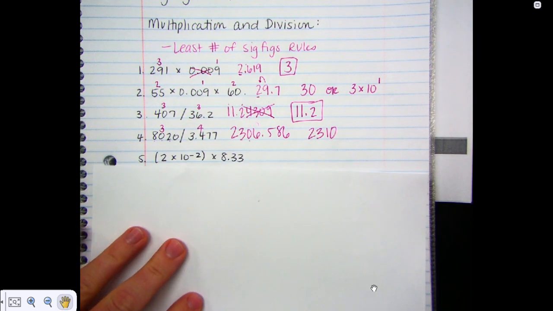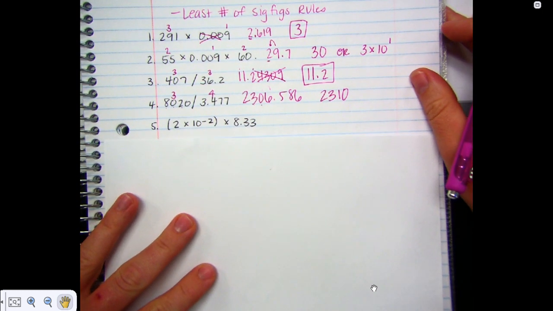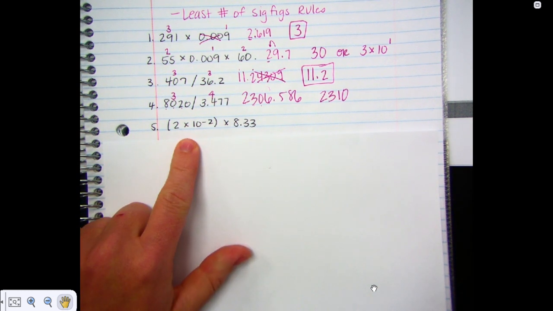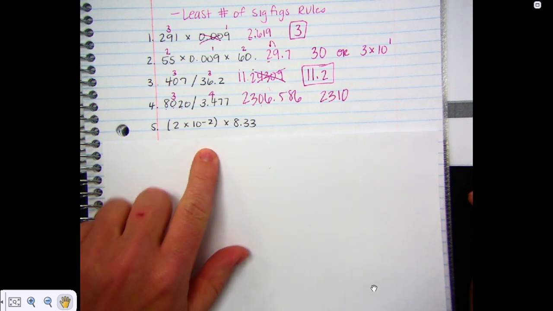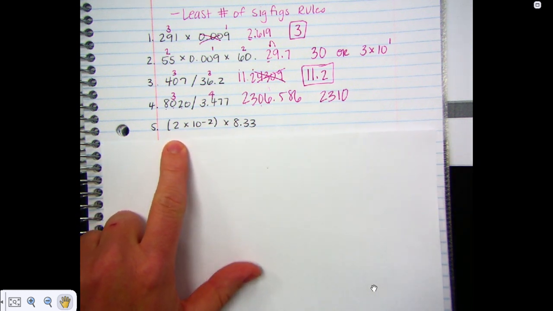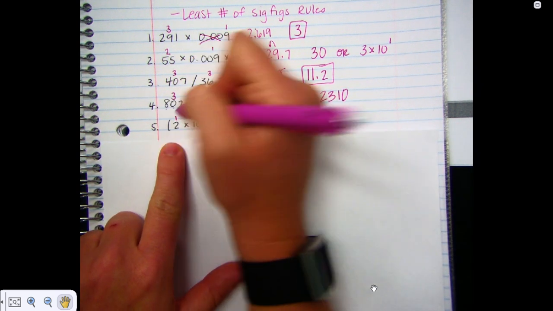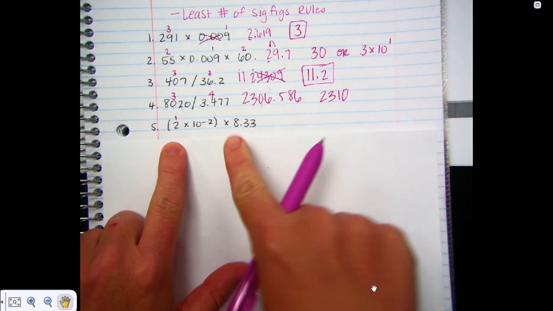All right, and our last one here. We have a number in scientific notation, 2 times 10 to the minus second times 8.33. You can leave this in scientific notation, or you could take it out. The good thing about scientific notation is it only shows me the digits that are significant. So this only has one significant digit. 8.33 has 3.